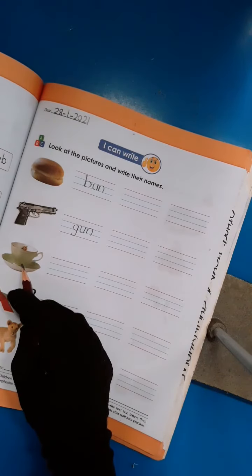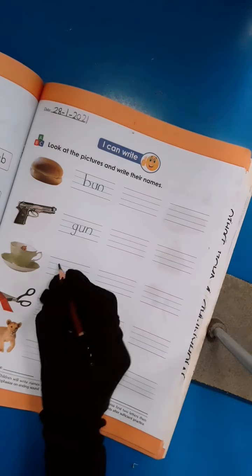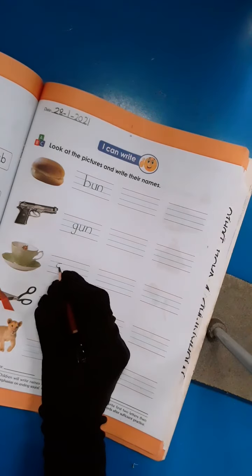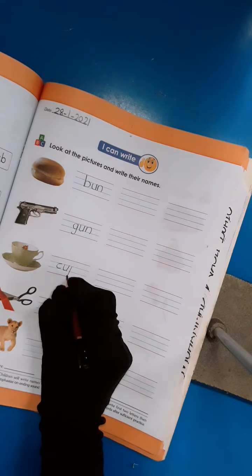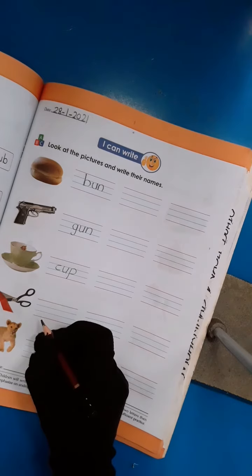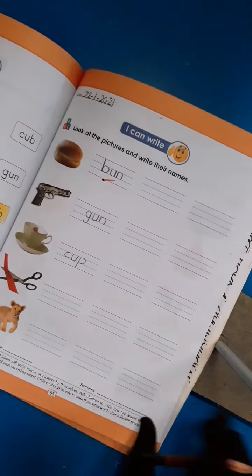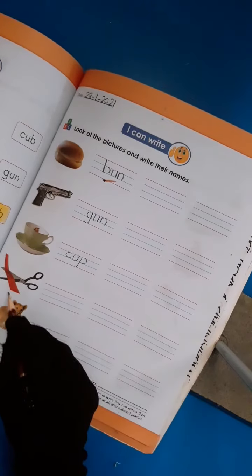Next one is cup. What's this? Cup. What's the spelling of cup? K, A, P. Cup.